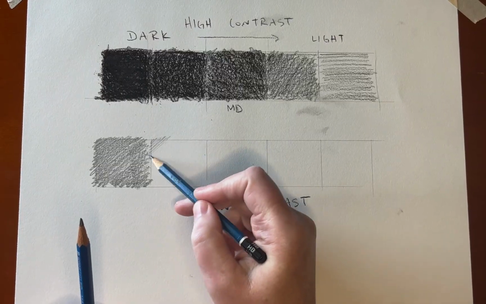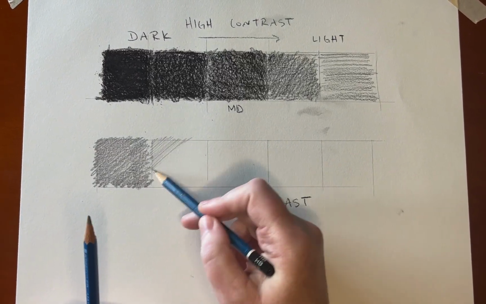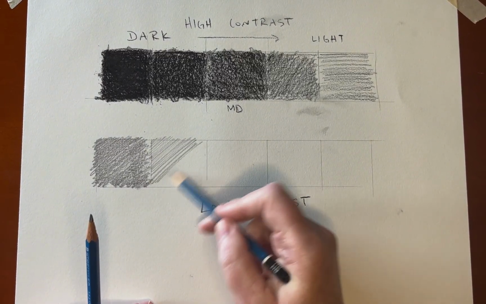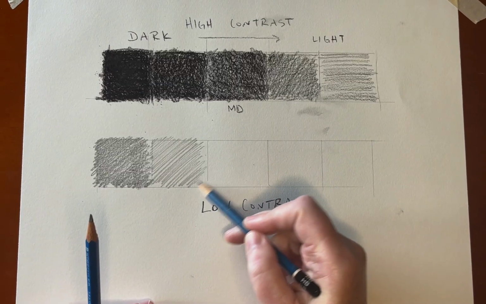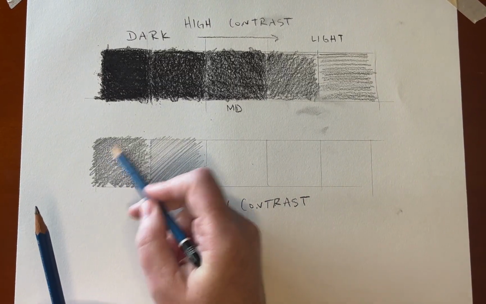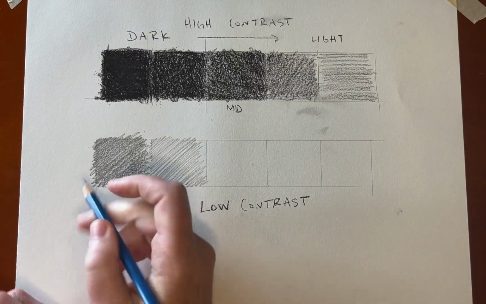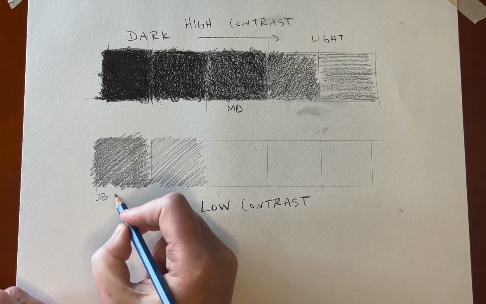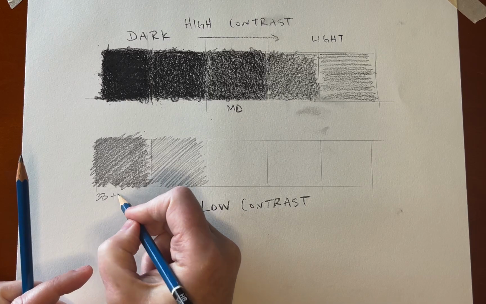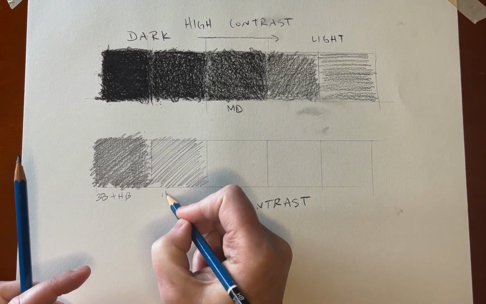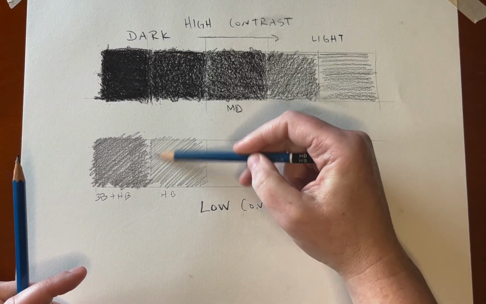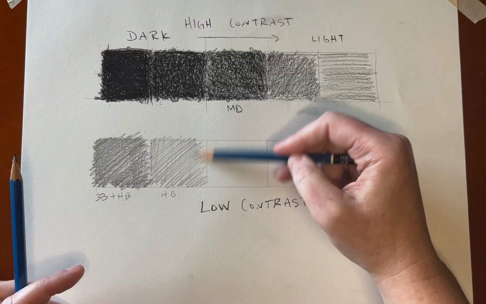And this is the HB. And this is where we can see the difference in the material of the 3B and the HB. I'm going to mix them together. So I'm going to call this 3B plus HB. I do this in every drawing and every piece of art I make.